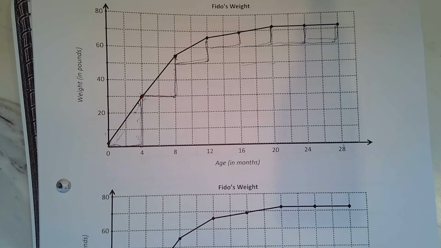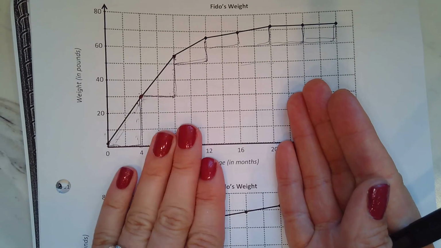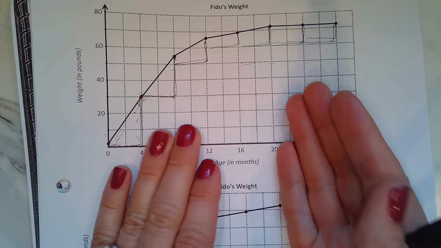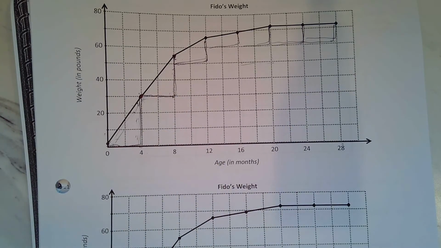You actually cannot. We can only look at the information or the data that's provided for the amount of time that we've been provided. So we can't really tell from this information. His weight might just keep staying the same. So he's full grown at 2 years old.